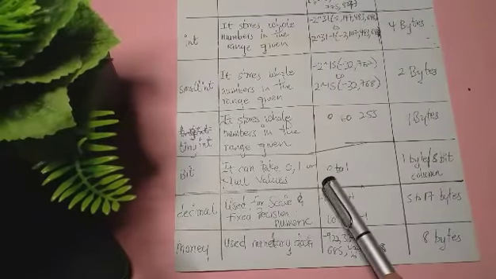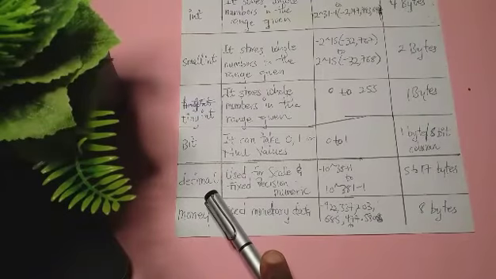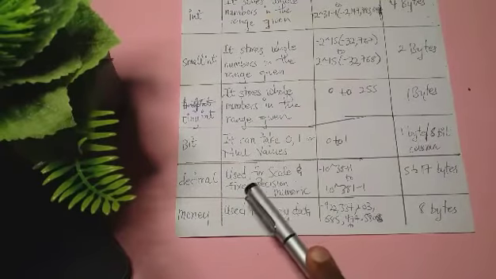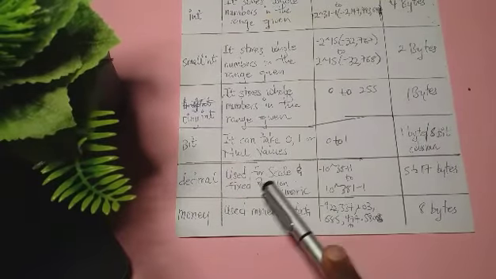And we have the decimal data type. The decimal data type you use for a scale and a fixed precision numeric. It has a range, and the range has been specified over here. It has a memory capacity of 5 to 17 bytes.